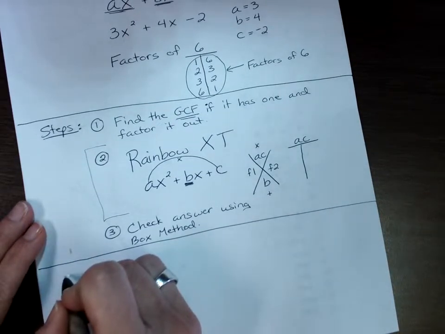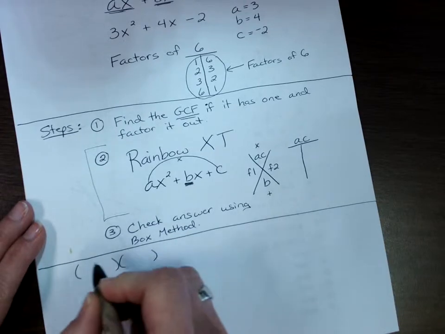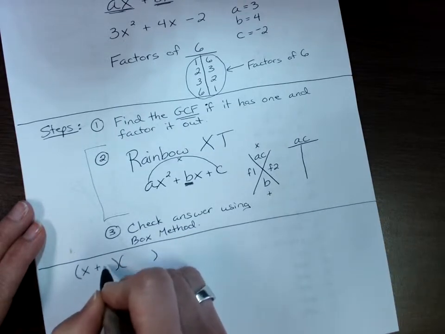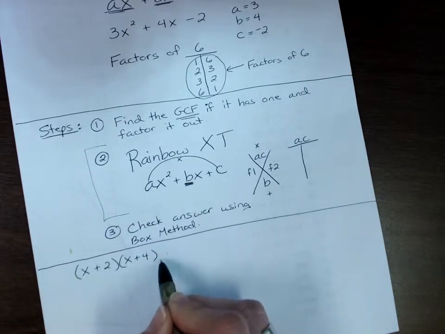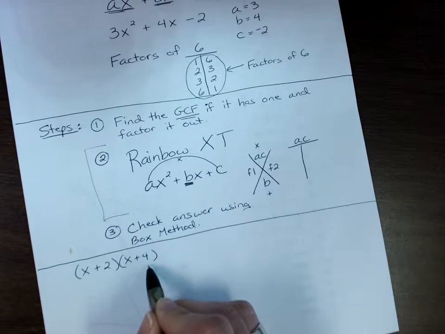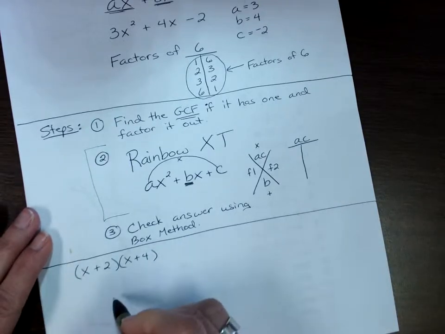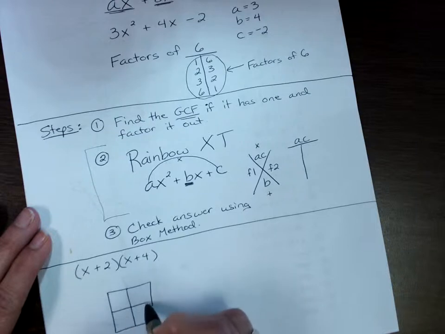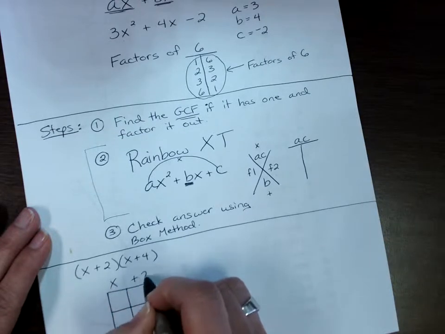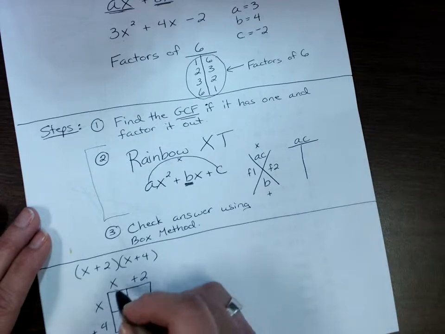So we have been giving you things like, let me give you a couple of factors here, x plus 2, x plus 4, and we've been asking you to multiply those together using the box to actually get the quadratic trinomial. So let's just do that, just so we're on the same page here. If I multiply those, I'm going to draw my little box out, and I'm going to go x plus 2, and I'm going to go x plus 4, and you guys are really good at this.